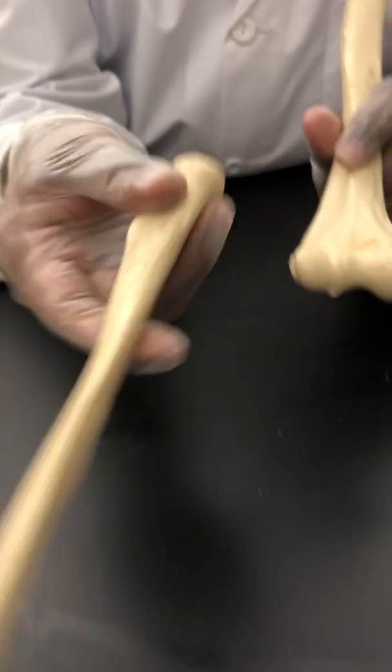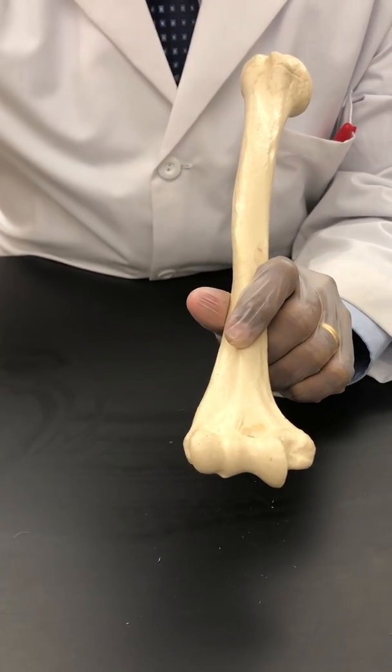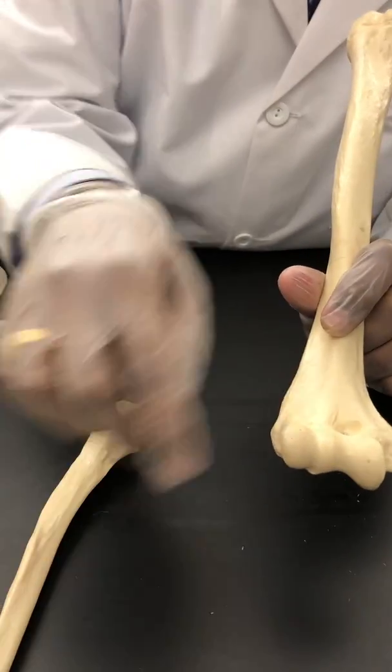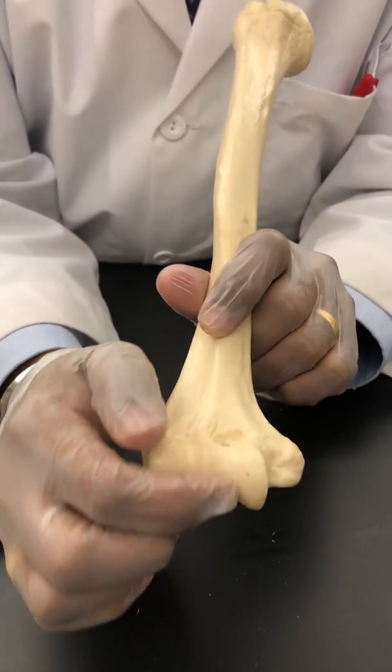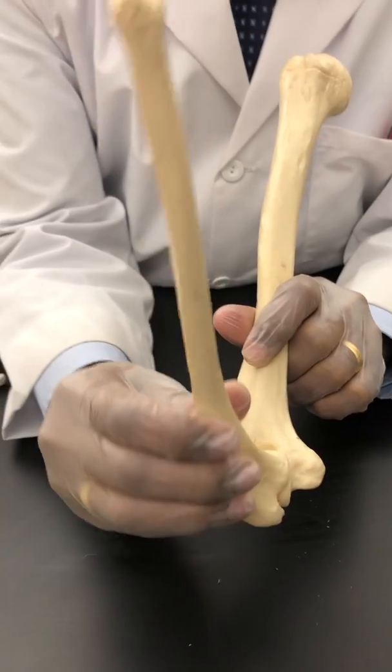This bone we're going to study in a few minutes. And on the other side, the medial side, you have another structure here called the trochlea, which articulates with the trochlear notch of the ulna.